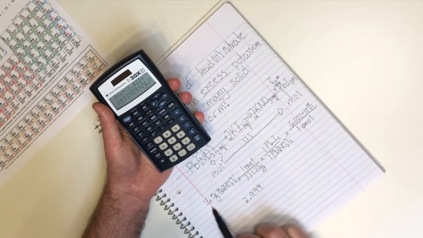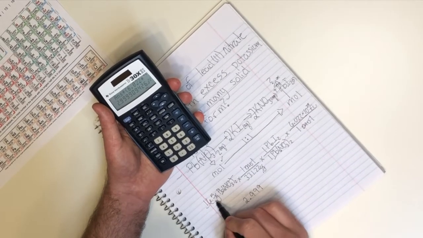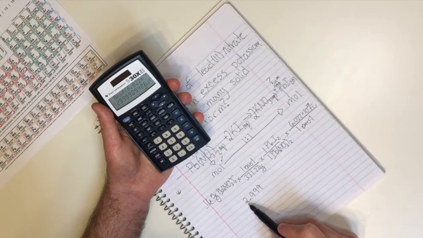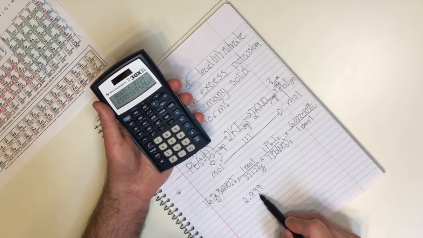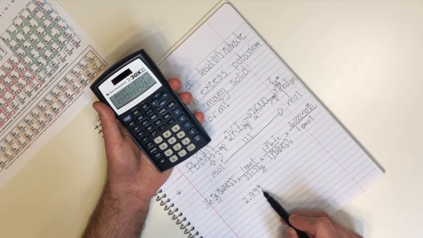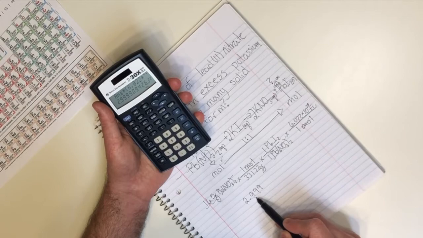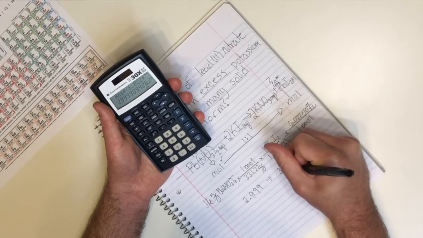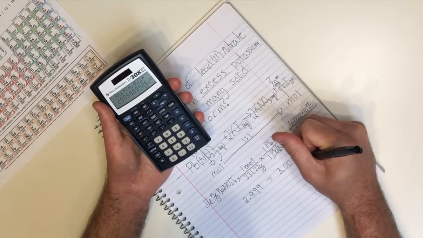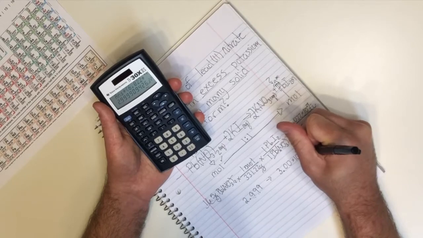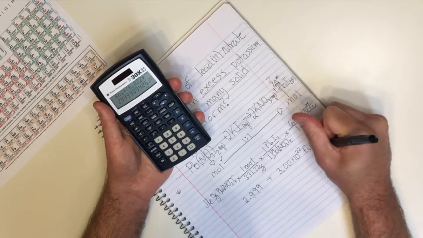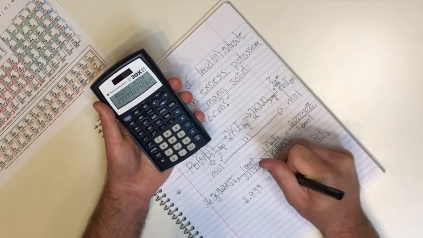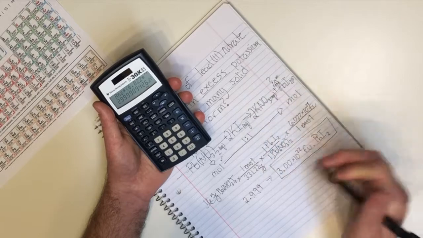2.999, and so on. Now, if I want to be careful with sig figs, I know that my initial measurement had only 3, so my answer really should have only 3. I see in this fun rounding problem that the third significant digit is a 9, and the one behind it is a 9, so that rounds it up, which rounds this up. So we end up with an answer of 3.00 times 10 to the power 22 formula units of lead iodide. And that would be our final answer.